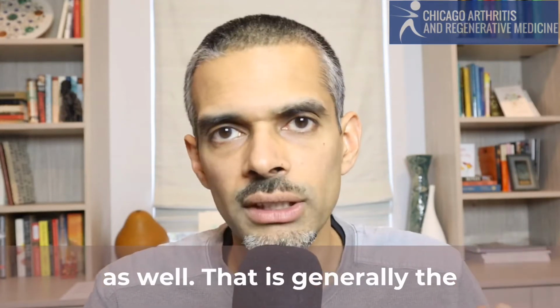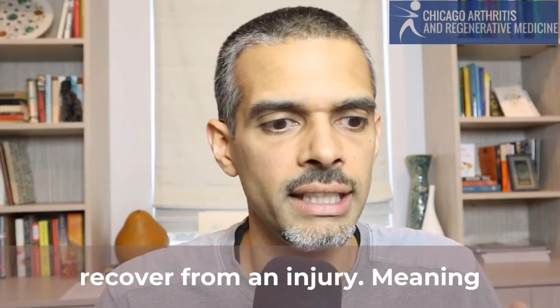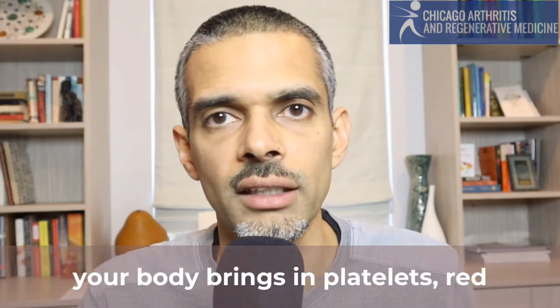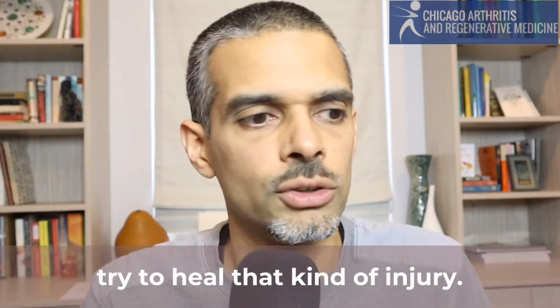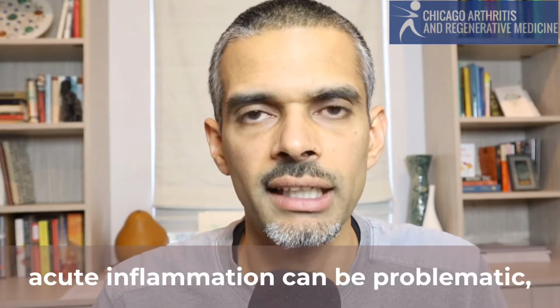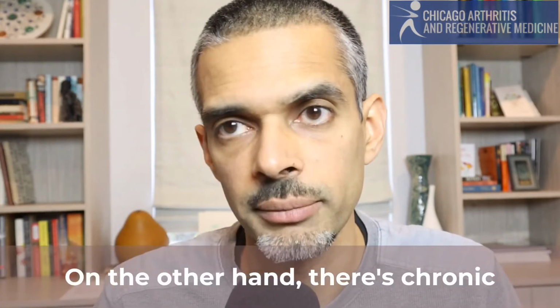That is generally the body's normal way of trying to recover from an injury, meaning you have an acute injury, trauma, your body brings in platelets, red blood cells, growth factors to help try to heal that kind of injury. In most circumstances, that's a good process. Occasionally, too much acute inflammation can be problematic, but normally that is the normal process of trying to recover from an acute trauma.